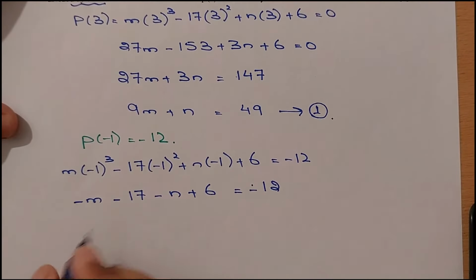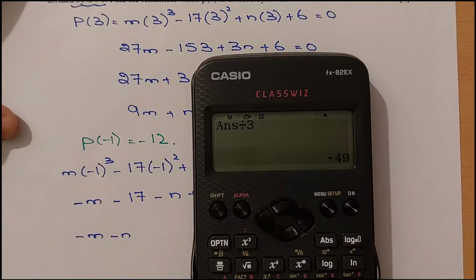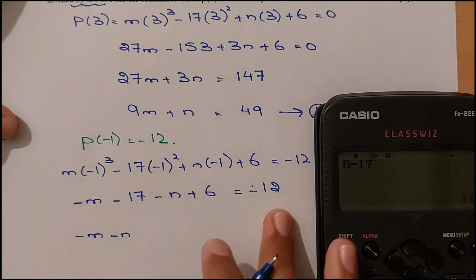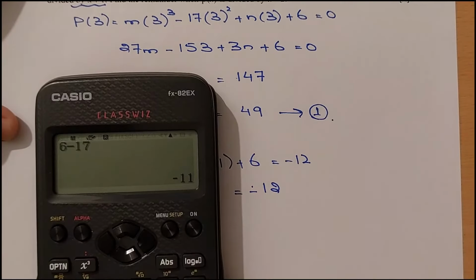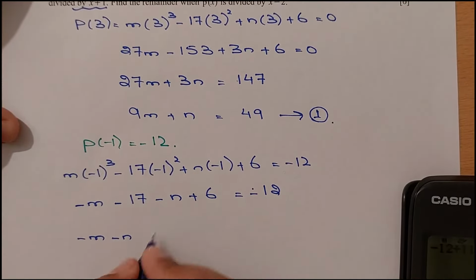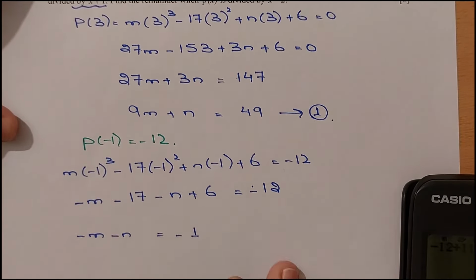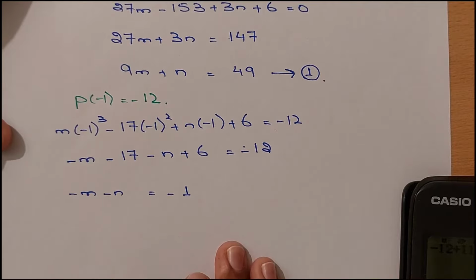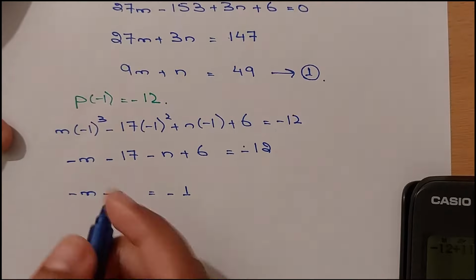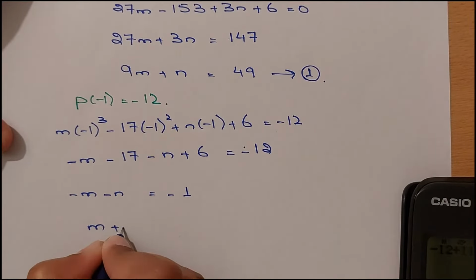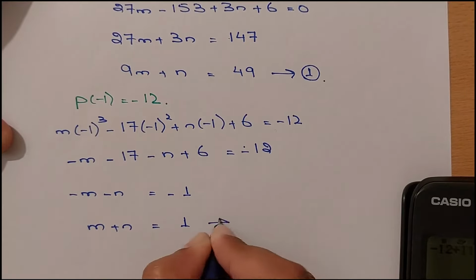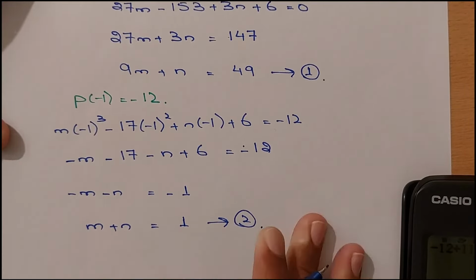So now we have minus m minus n. What is 6 minus 17? 6 subtract 17 is negative 11, and shifting to the other side it becomes positive 11. So minus 12 and plus 11 is minus 1. That is minus 1, and taking the negative sign common throughout the equation, or dividing by minus 1 on both sides, we have m plus n equals 1. This is my second equation, right?